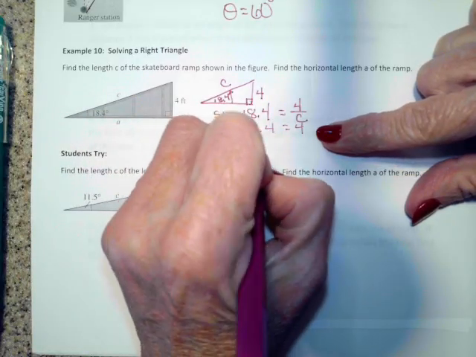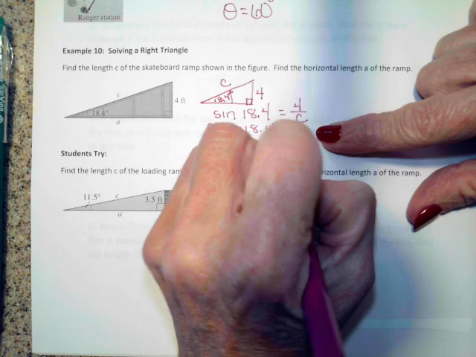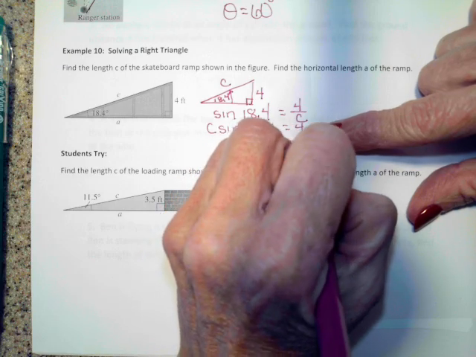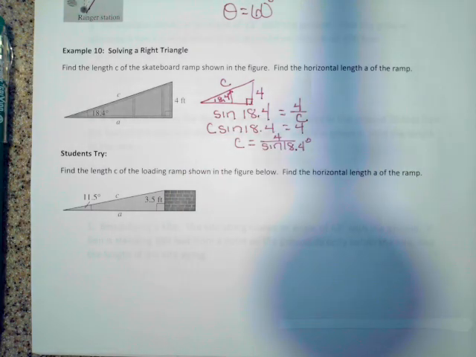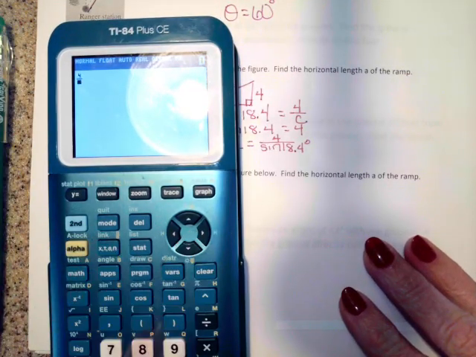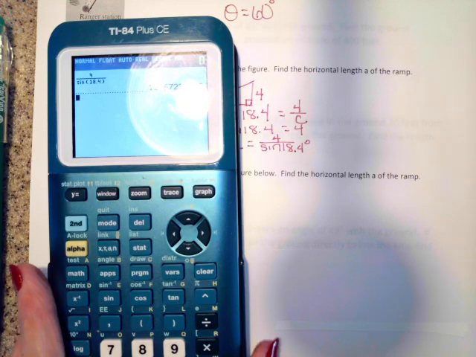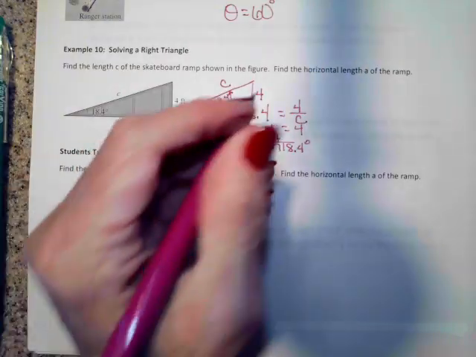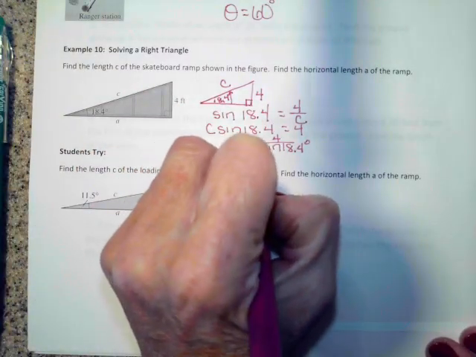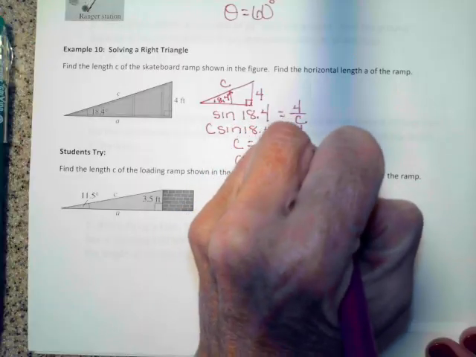And now we're going to divide by sine 18.4. So 4 divided by sine 18.4 is 12.67. So C is approximately 12.67 feet.